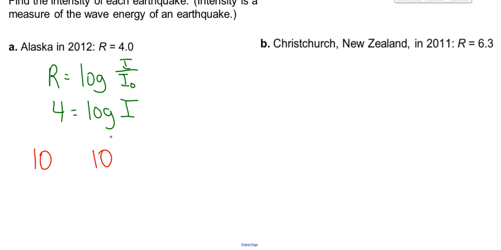If 4 is equal to the log of I, then 10 to the 4 is equal to 10 to the log of I. And then when we keep going with that, that's 10 to the 4th equals I. And so 1, 2, 3, 4. So I equals 10,000 for the intensity there.